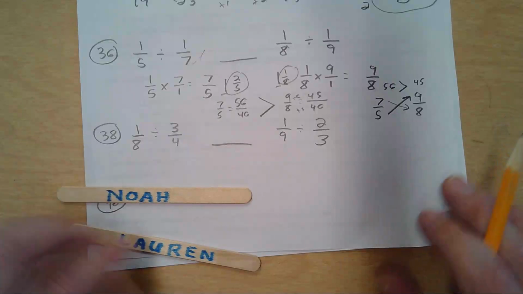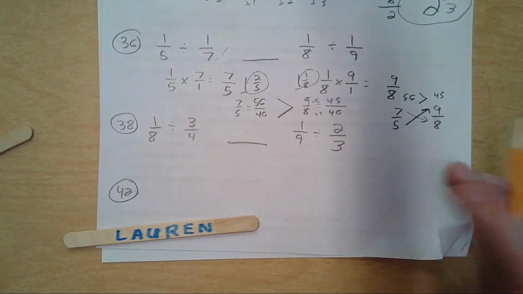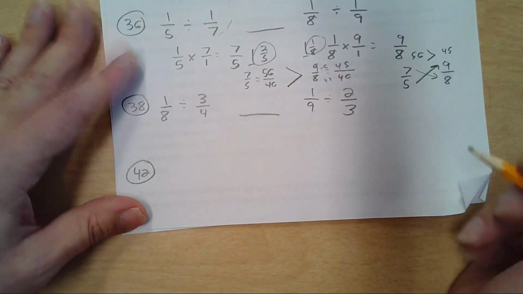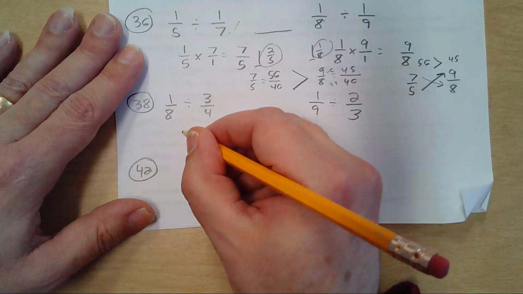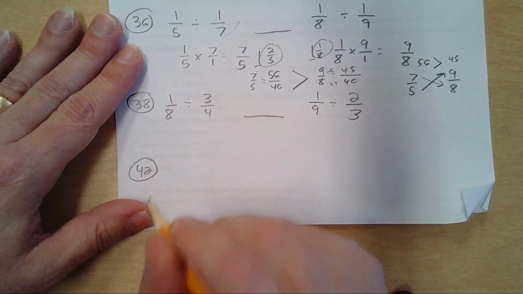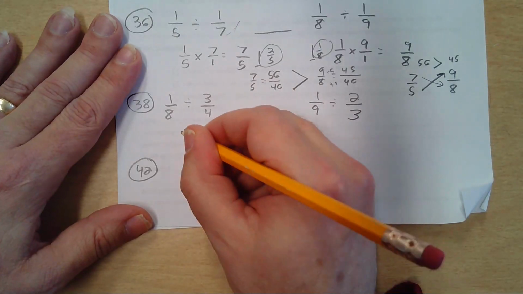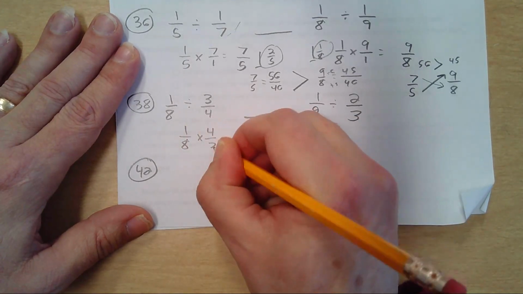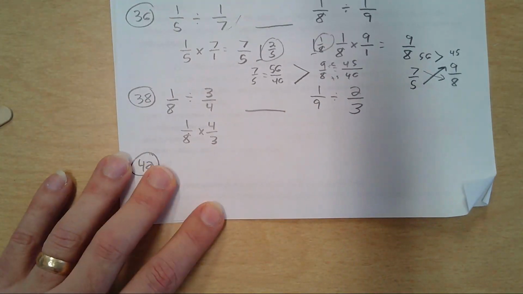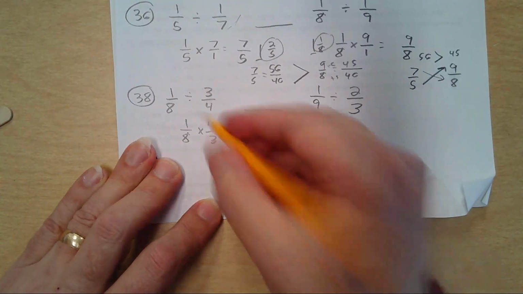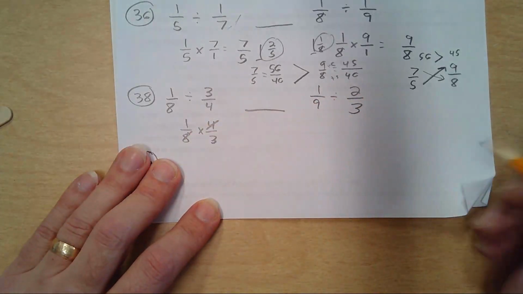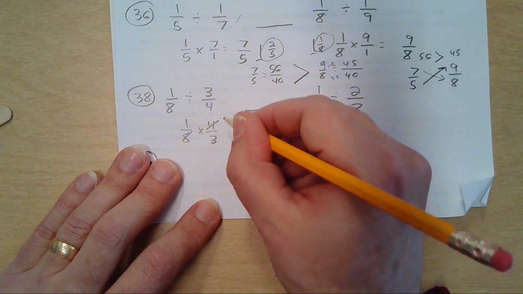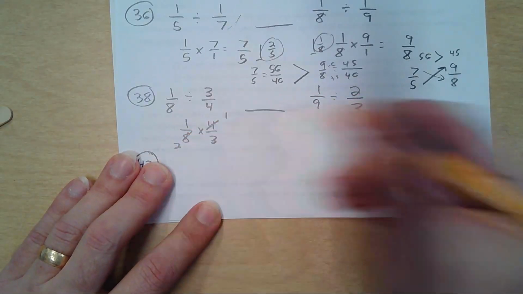Okay, Noah, 1/8 divided by 3/4, how do I do that? So you have to rewrite the 1/8 and then 4/3. Right, rewrite as a multiply, okay? And then you can do the cross out with the 4 and the 8, and the 4 becomes a 1 and the 8 becomes a 2.